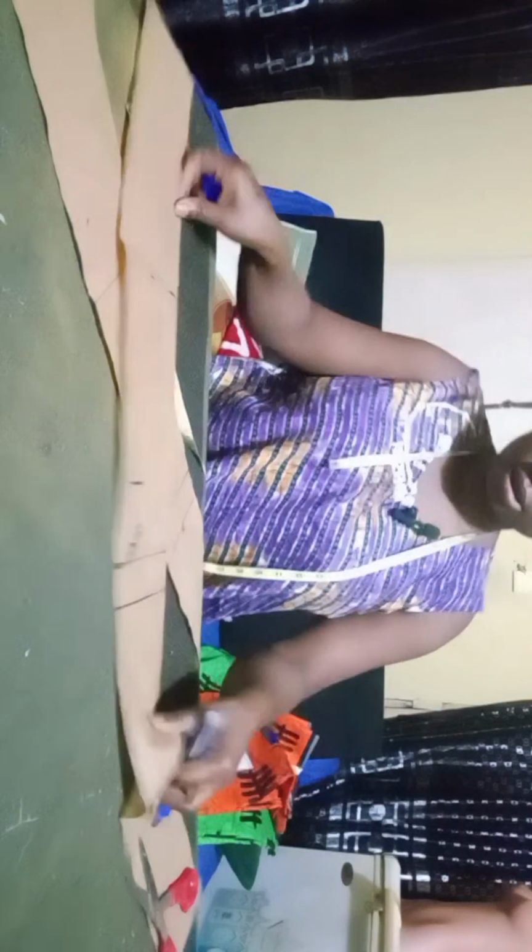So this is the side. This is the side. This is the center. So this one will be cut on fold. So these are the patterns.